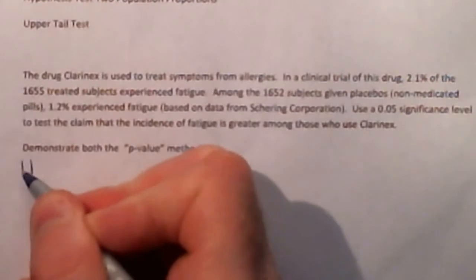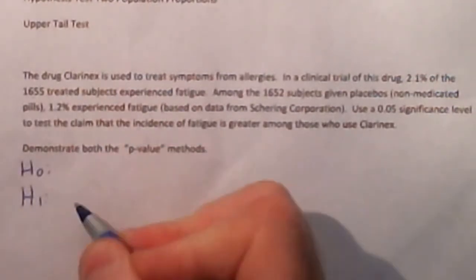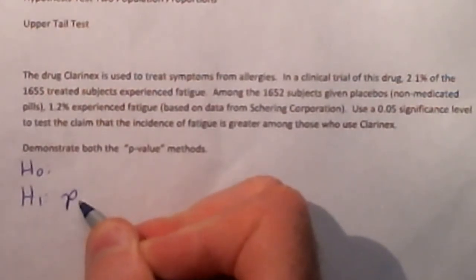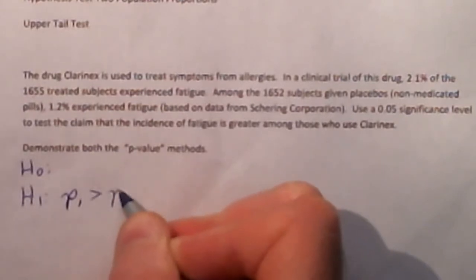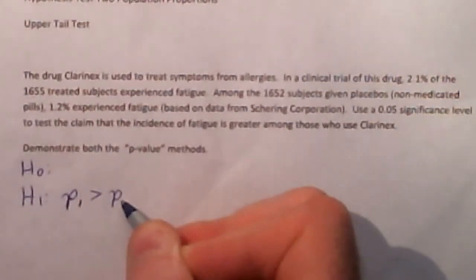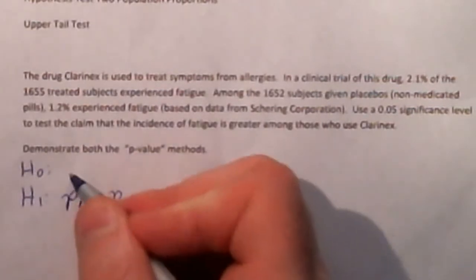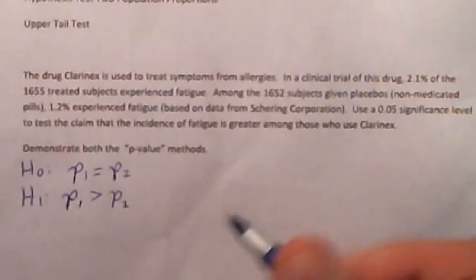So we first of all establish our hypotheses that we're going to test. Our alternative hypothesis is saying that the proportion of people that experience fatigue while using the drug Clarinex is greater than the proportion of people that did experience fatigue that did not use the drug Clarinex. The null hypothesis would say that these population proportions are equivalent to each other.